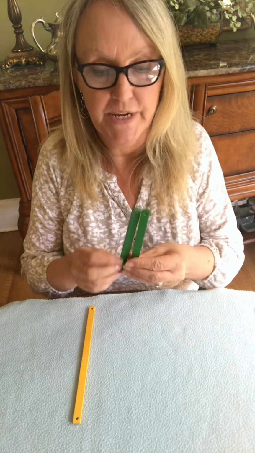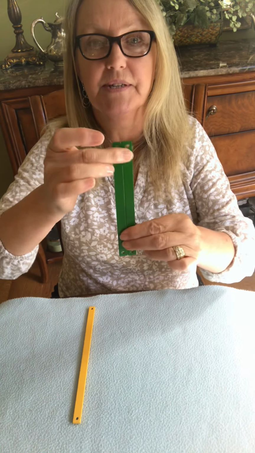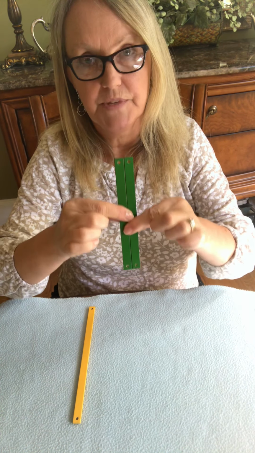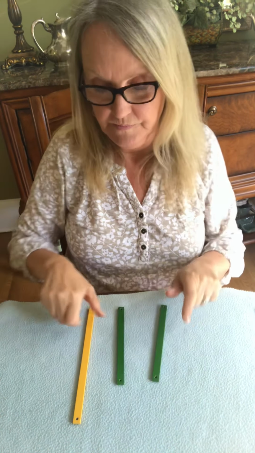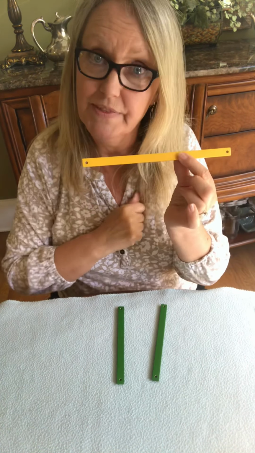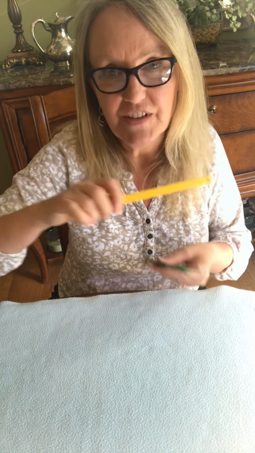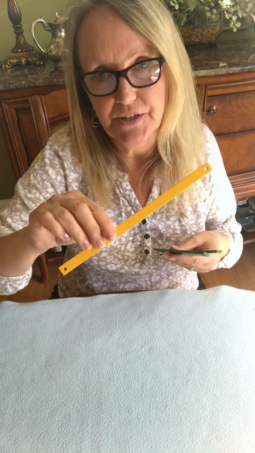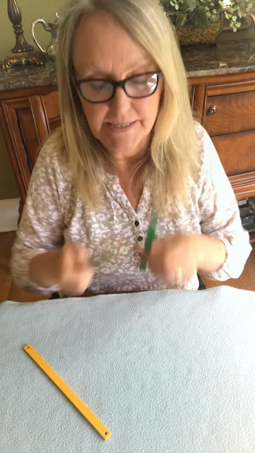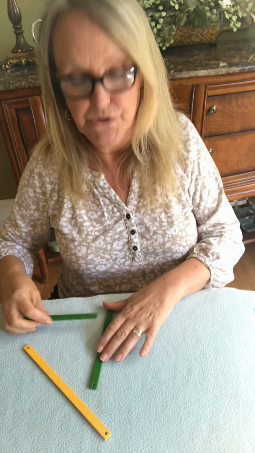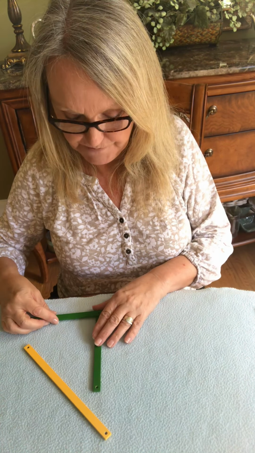Here we see I have two green, and they're exactly the same length. These are equal. And I have one that is not equal. You can see this one is longer. So when we learned the sides of our right angle triangle, we learned that the long one, the stretch one, this is the hypotenuse, and these are the legs. So I'm just going to put this here.